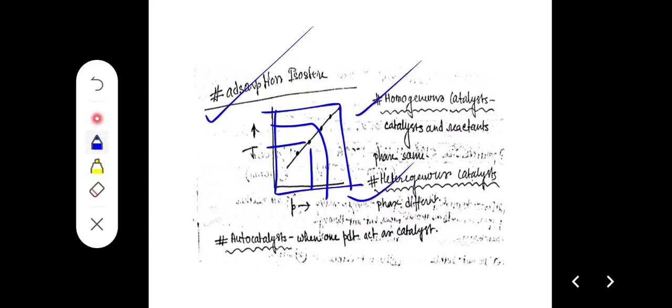The bond between hydrogen atoms is weakened, and more adsorption can take place. This way unsaturated compounds form saturated compounds. Now we consider autocatalyst: when one product that is formed acts as a catalyst, it is called an autocatalyst.